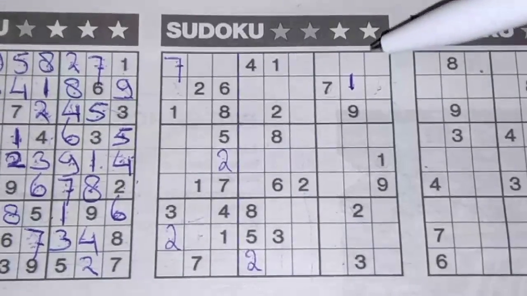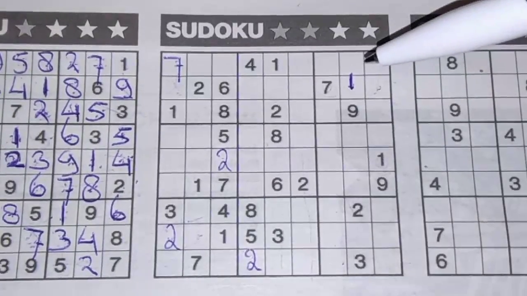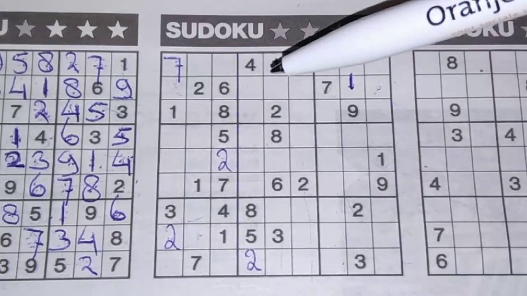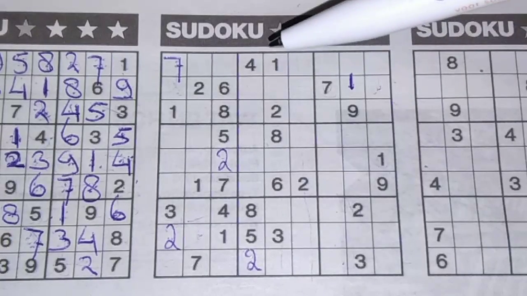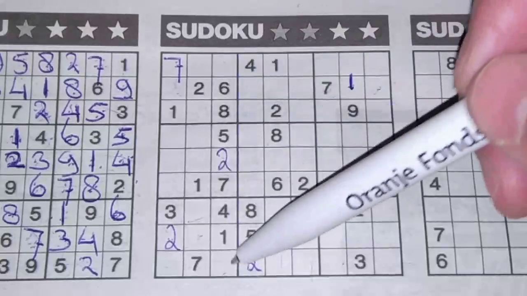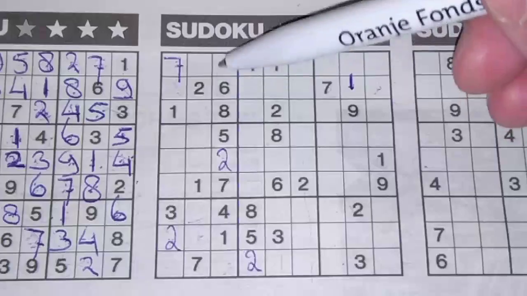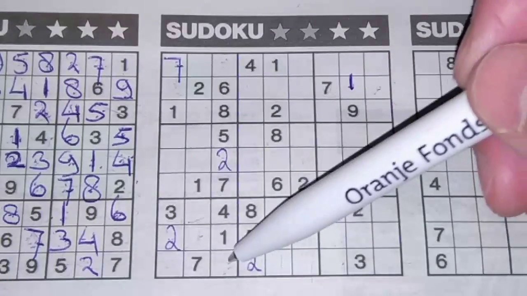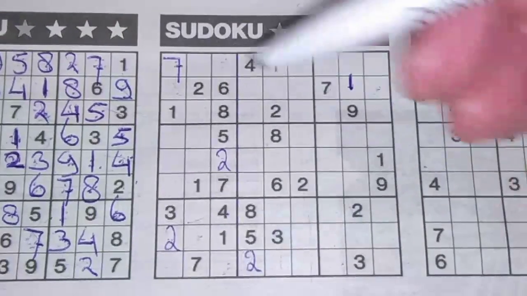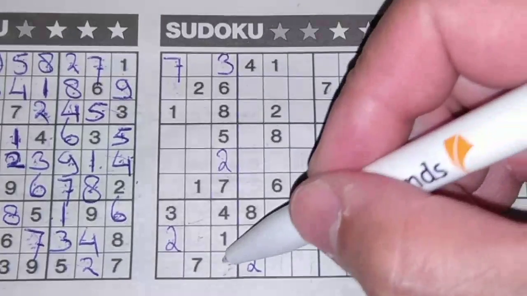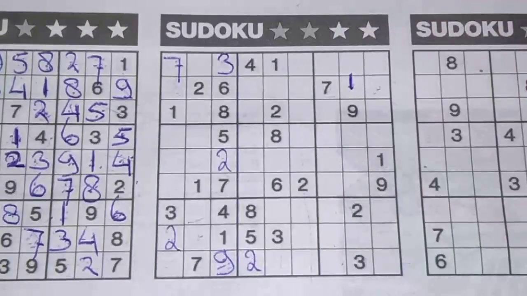Then I cannot continue with the 2. How about these 2 numbers in the third column? The missing numbers here are the 9 and the 3. We have a 3 here, no 3 there, so the 3 should be here, and the 9 goes there.